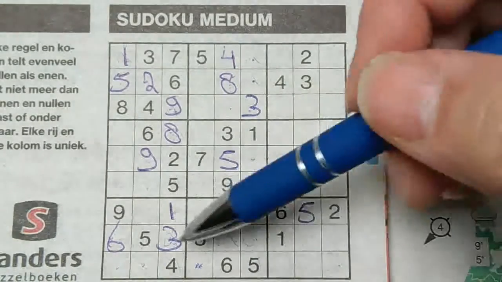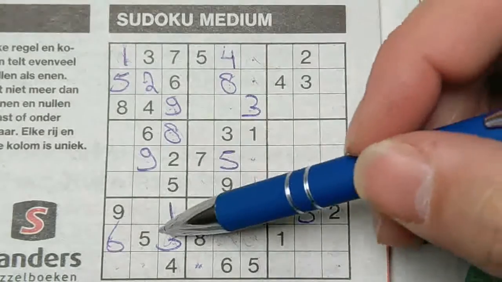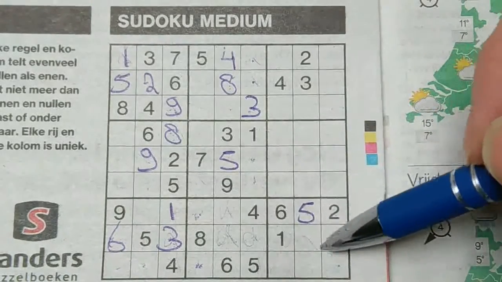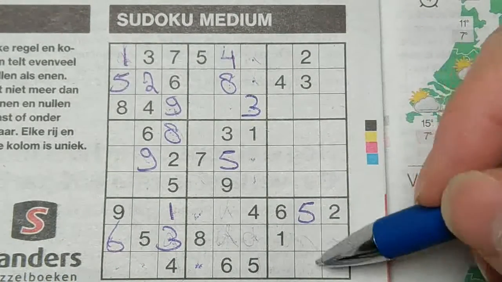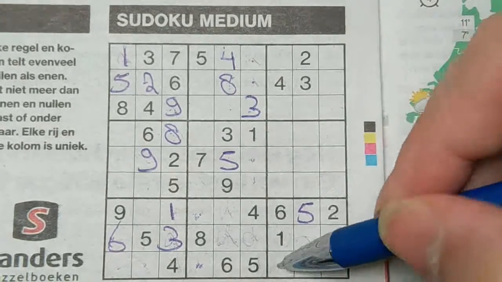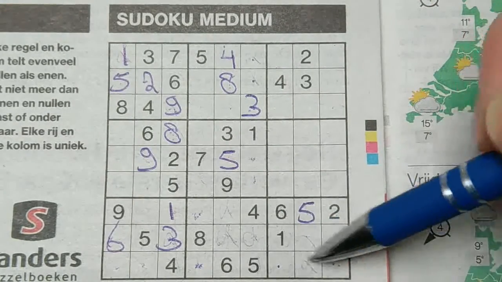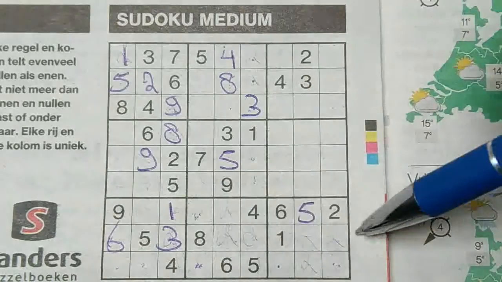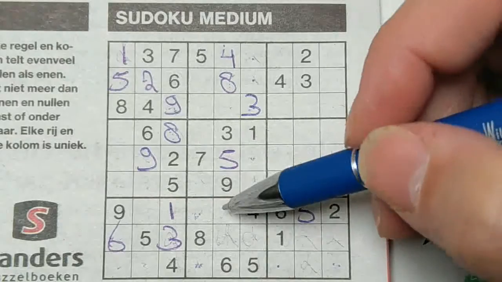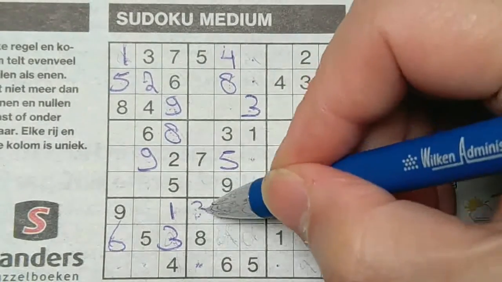Three. Yeah. In this big square, one of the missing numbers is a 3. We have a 3 there. So no 3 in these 2 boxes. We have a 3 there, so no 3 in these 2 boxes. So the 3 could be here or could be there. So in the last row, we have a 3 in one of those 2 boxes. The row above, we have a 3 over there. So in this row, the only 2 places for a 3 should be here or there. But we have a 3 there, no 3 there, 3 should be here.